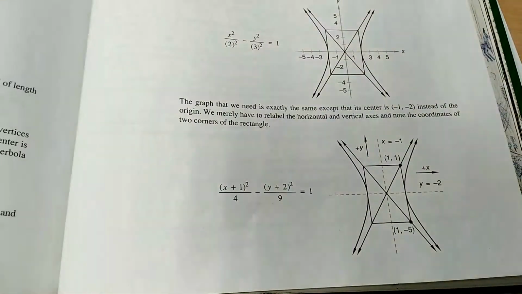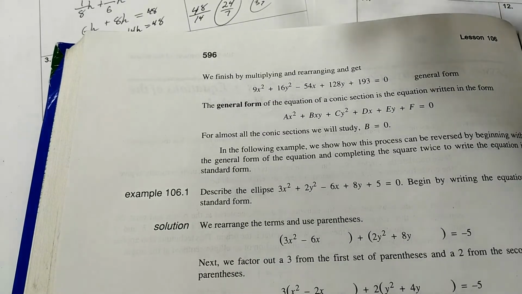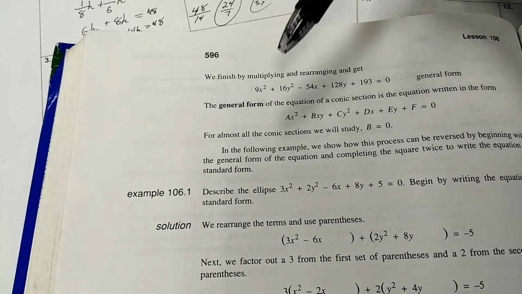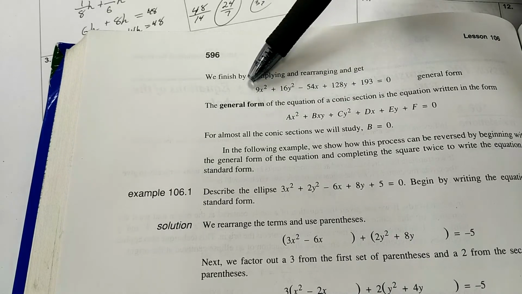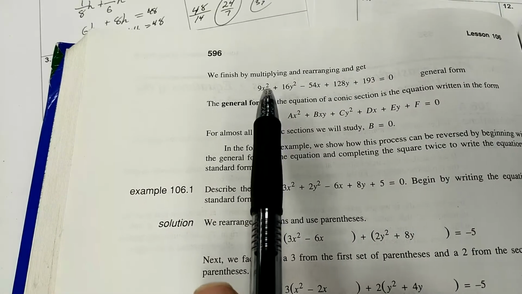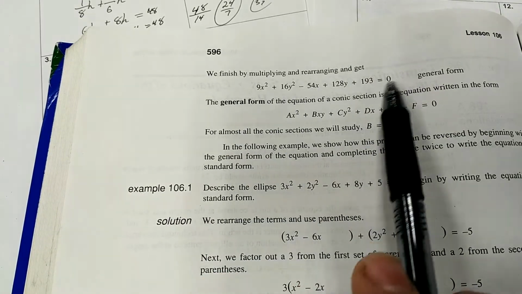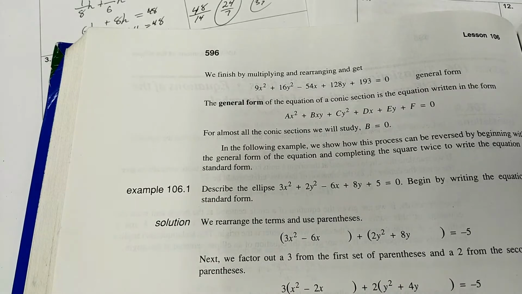Now we finish by multiplying this out and arranging it. So they took the coefficient and multiplied it into each one. Then they went ahead and squared the terms that were squared, and that would give us this. This is the general form. The general form of the equation.